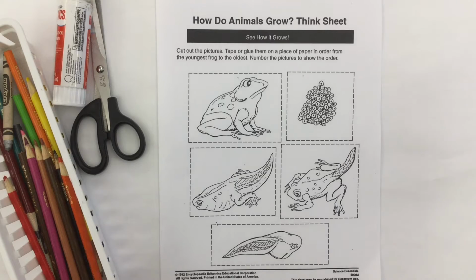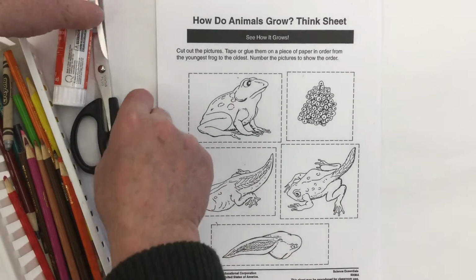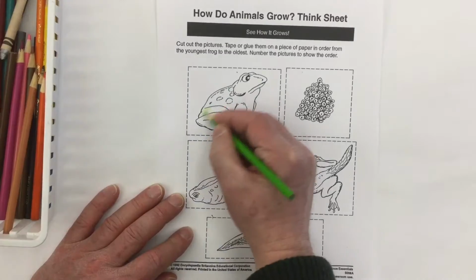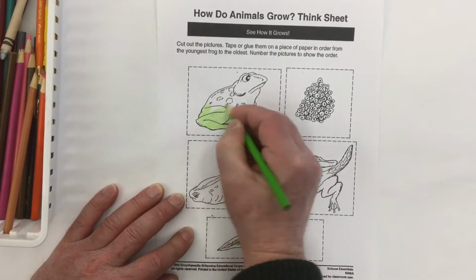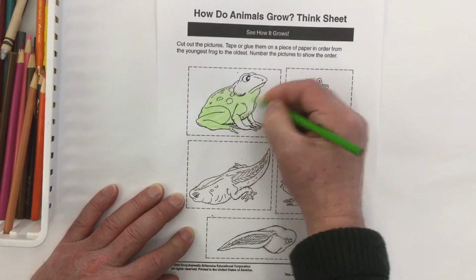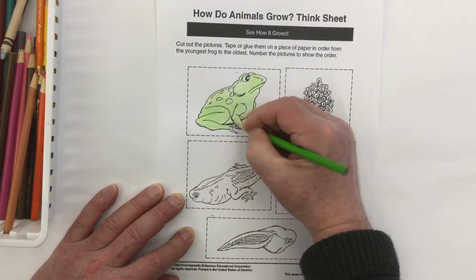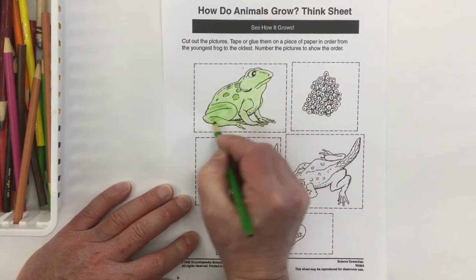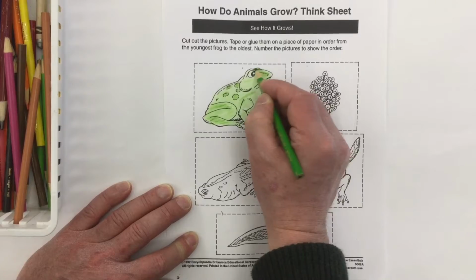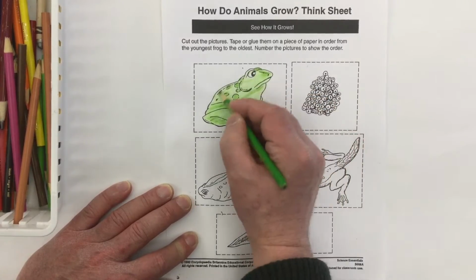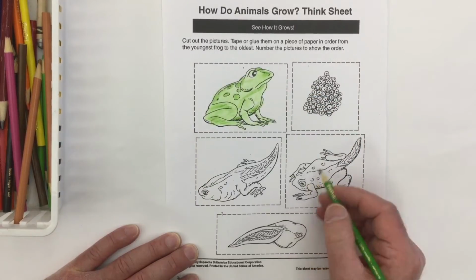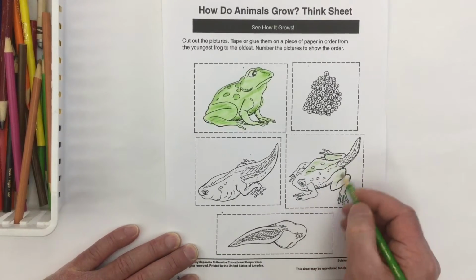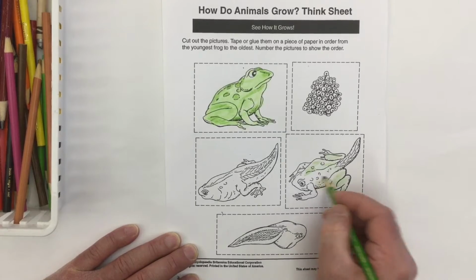Well, first job that needs to be done is some coloring. So I've got my scissors and glue for later. Let's get my coloring tools here. This stage of the frog, there's a bit of green starting to show on the frog, and a little less brown, which is normally on the tadpoles.